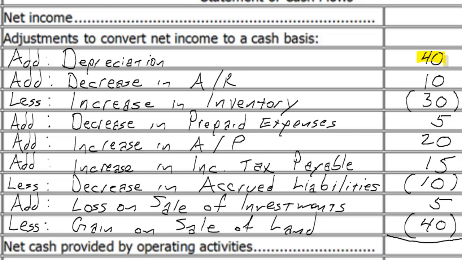Next, we're going to look at our short-term assets that really affect net income. The first one is accounts receivable. And we can look at the change in accounts receivable, which is a decrease of 10. Well, if accounts receivable goes down 10, that means that we collected on account more than we sold on account. So that's a positive cash flow of 10. So when your asset goes down, that's good for cash flows.